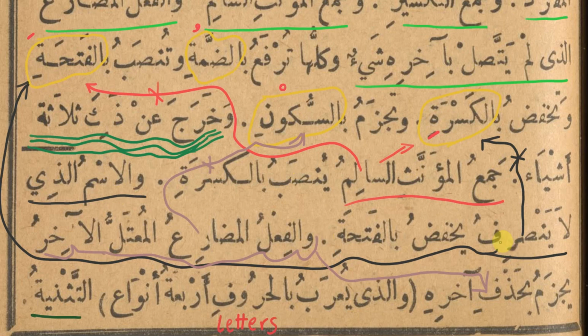والاسم الذي لا ينصرف, we talked about this noun that does not behave, its end does not behave the same way as other nouns. We saw examples of that. So here you just follow these lines. It does not take the kasra, just like the other nouns. Instead it takes this fatha here. So these are the exceptions and how they behave.